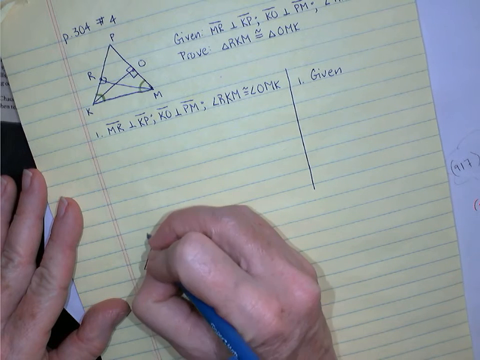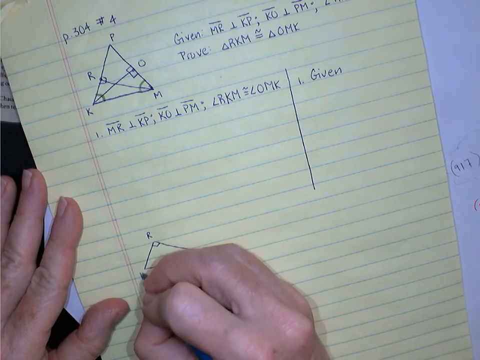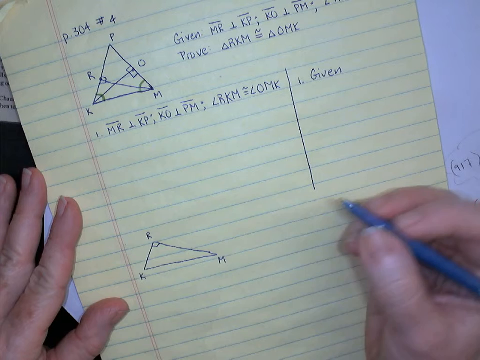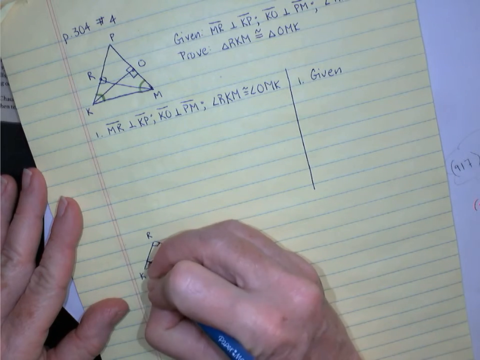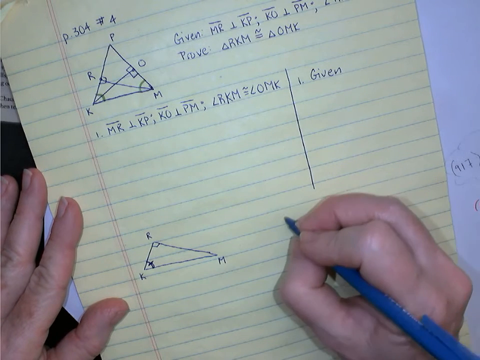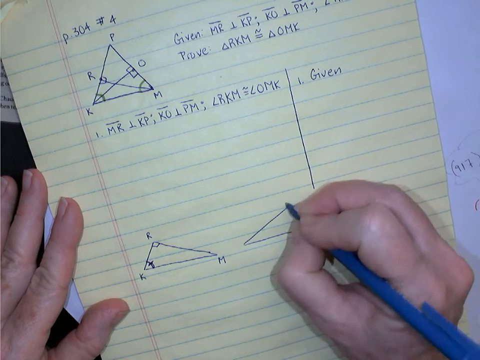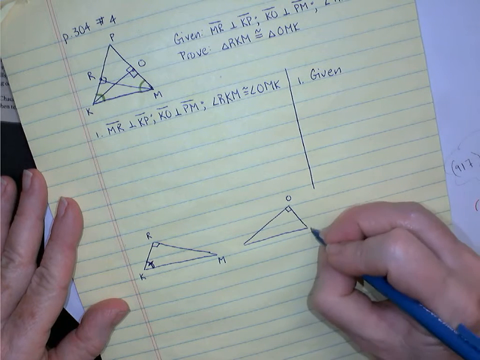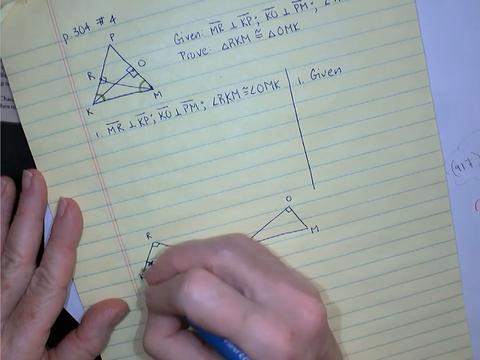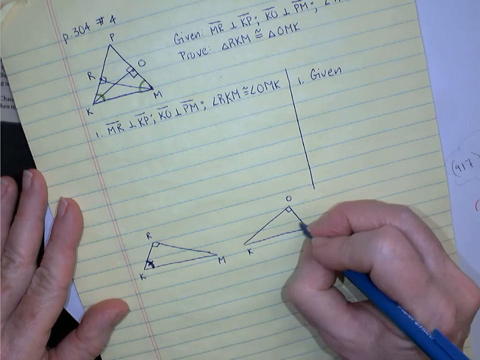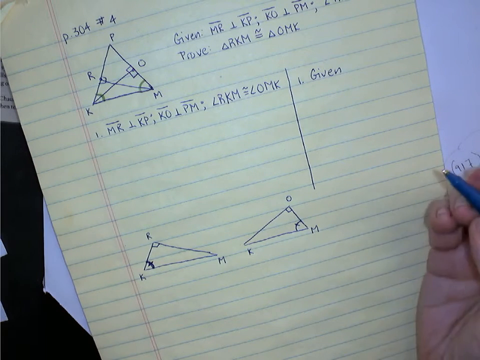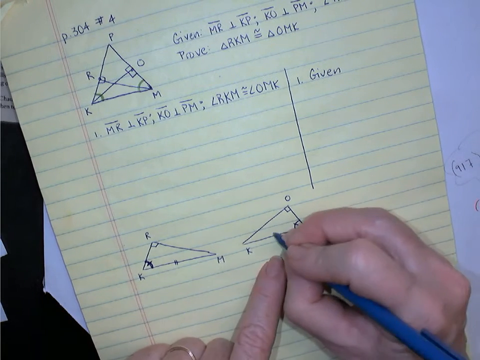And what we know is that this angle R is going to be a right angle. We'll have to say that. So there's RKM. We have angle K that we know is congruent, and our other little triangle is OMK. So OMK, O is right here. Here we have M, we have K, and we know that this angle K is congruent to this angle M. And in fact, our shared side is KM.